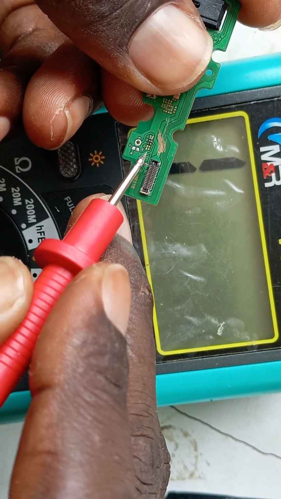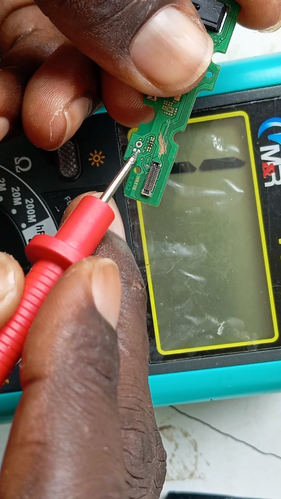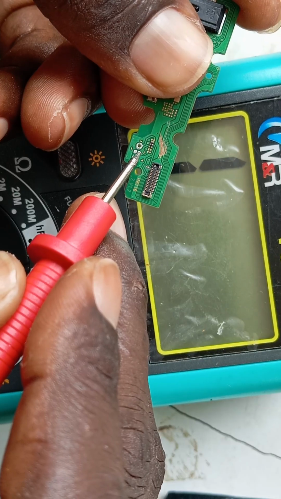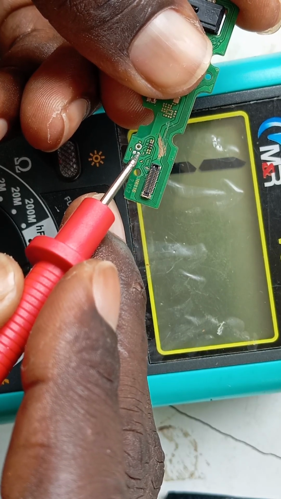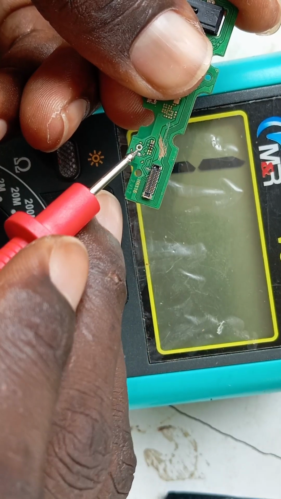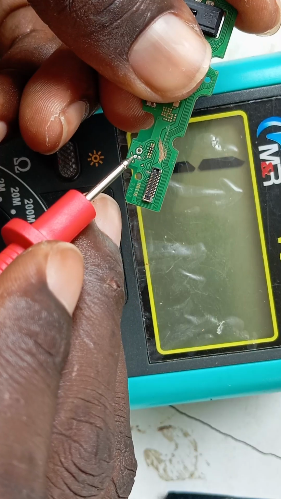You take a cable and you jumper from this point and bring it to the positive point here. If you jumper it from here and bring it here, you can now place the mic on it. If you put the mic, and you do it correctly, everything will be working.